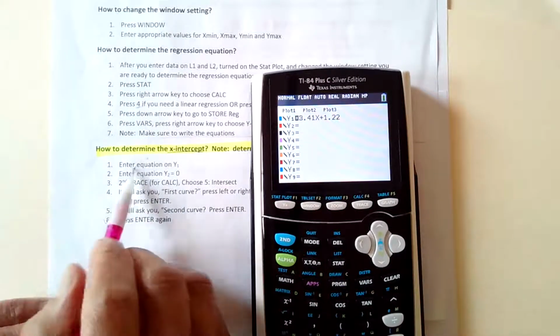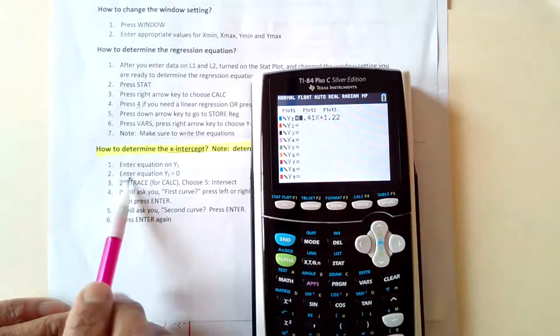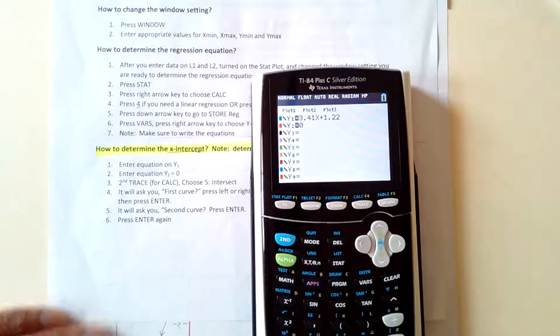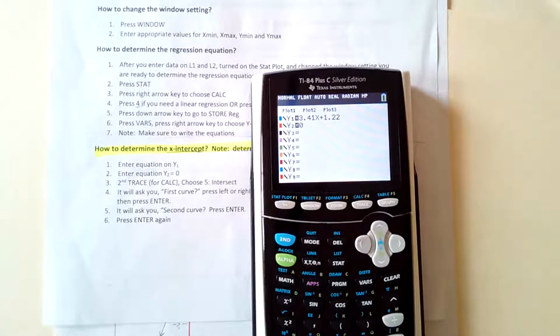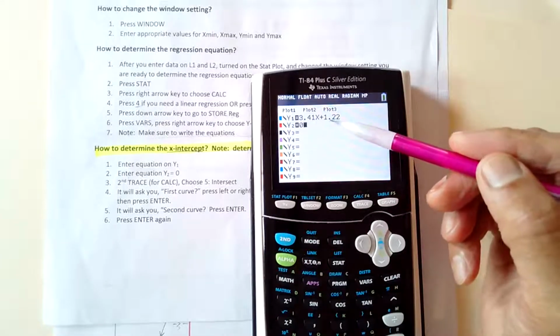So here we have enter the equation, which is already entered. Next, in line 2, we let y be 0. That gives us 2 equations, y equals 0 and y equals 3.41x plus 1.22.